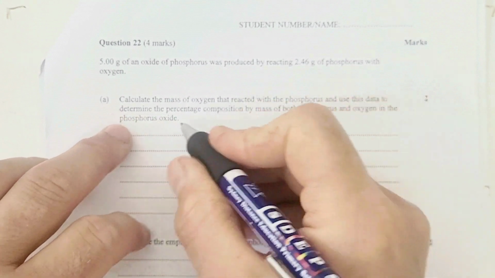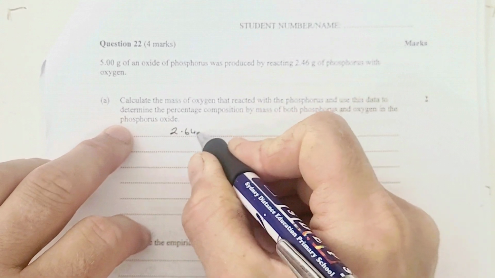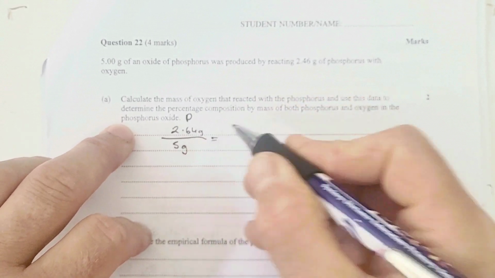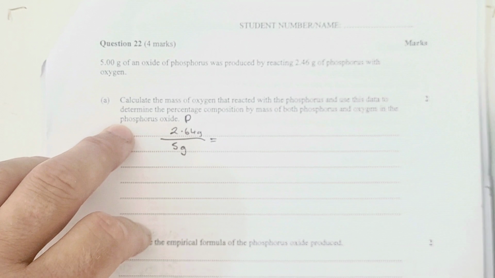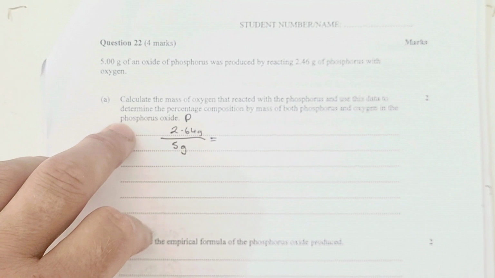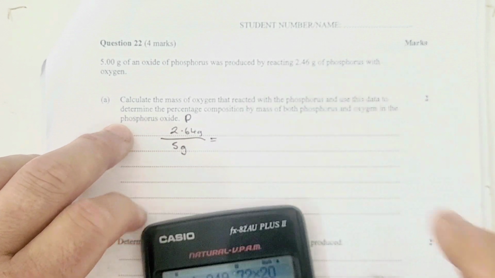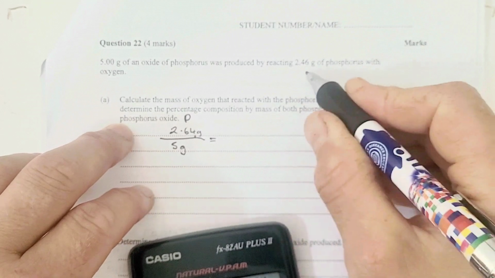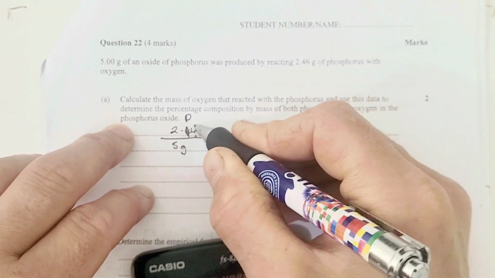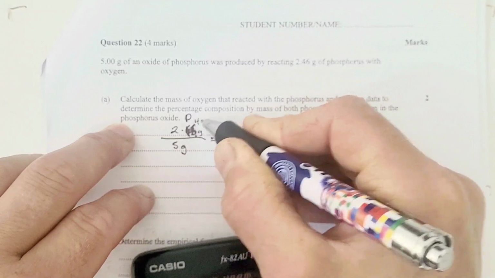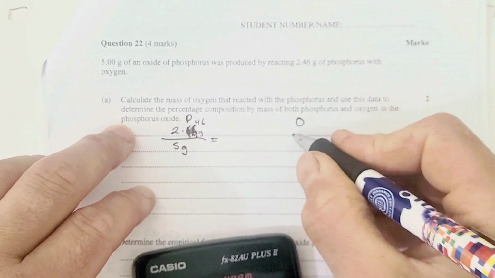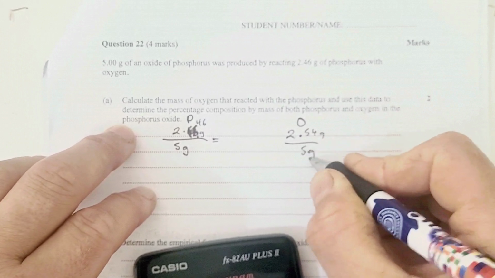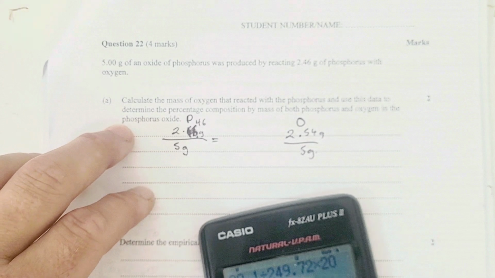Okay, right. Calculate the mass of oxygen. So some of this is phosphorus. So 2.46 grams out of the 5 grams is phosphorus. So this is a percentage composition question. And if it's 2.46 grams, that means oxygen must be 2.54 grams of the 5 grams.